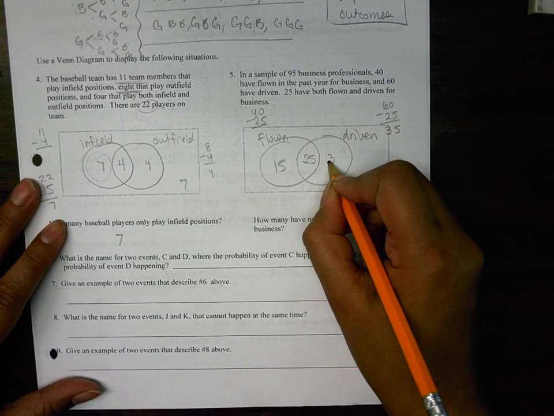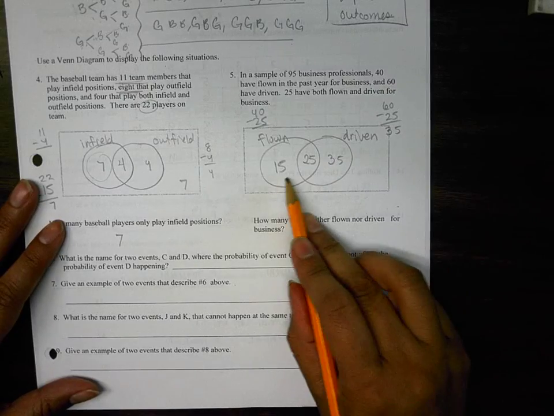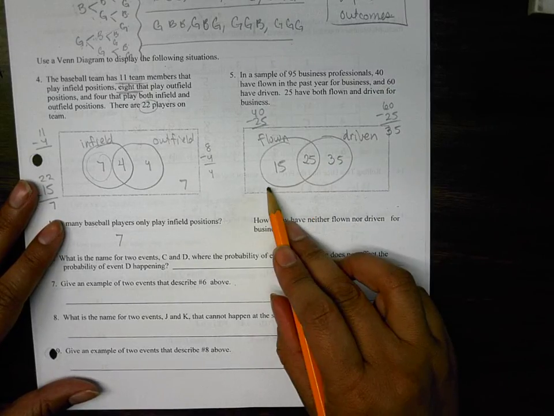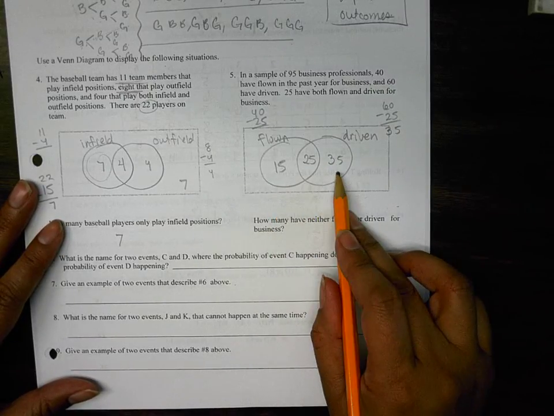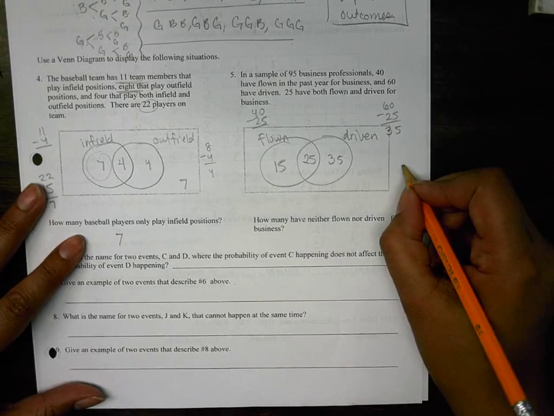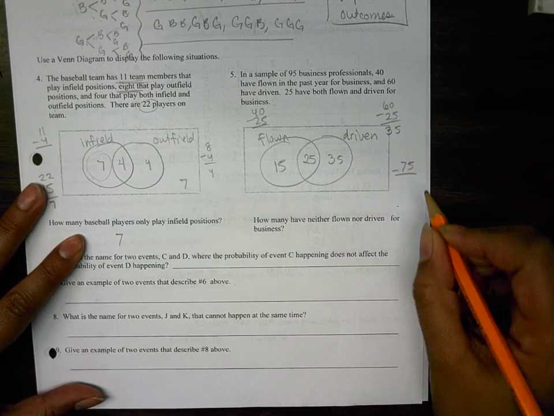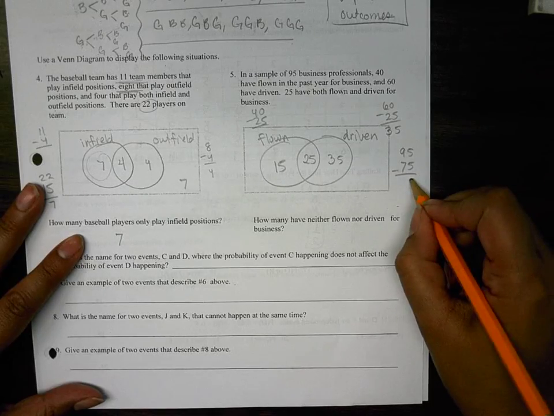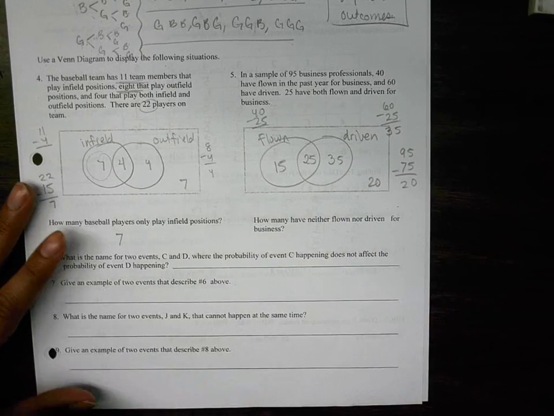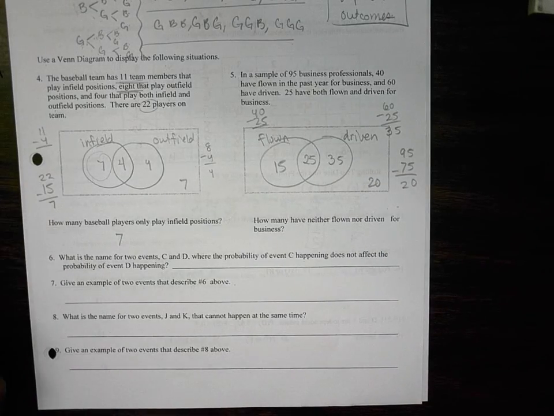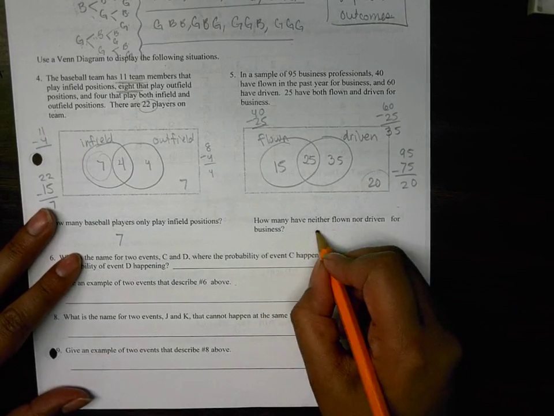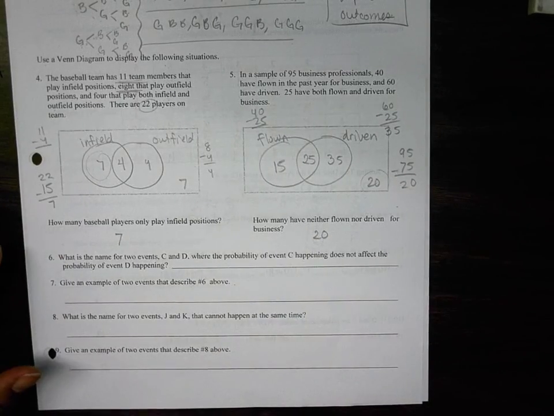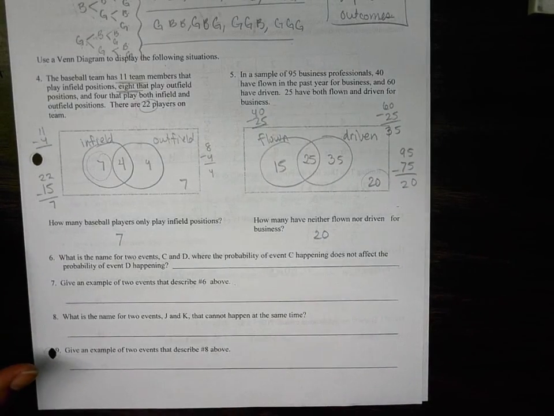All right, I need you guys to do 15 plus 25 plus 35. Do that now. 75, and we take 75 away from 95, and what does that give me? All right, and you guys do need your calculators out. How many have neither flown nor driven for the business? 20. All right, makes sense?